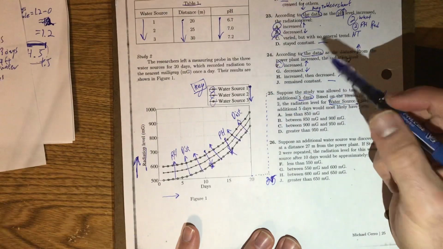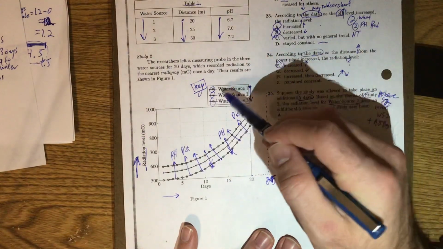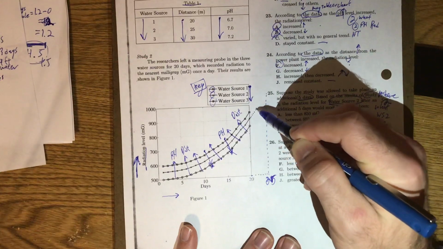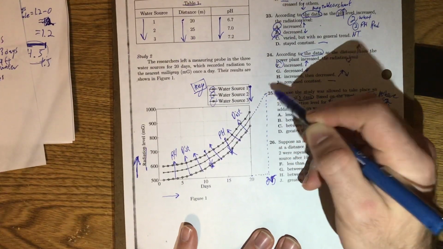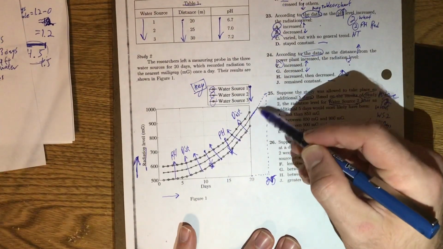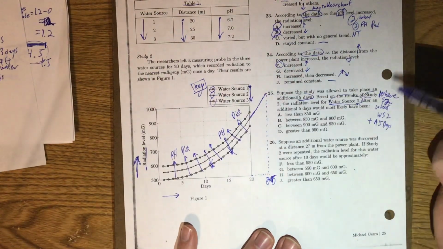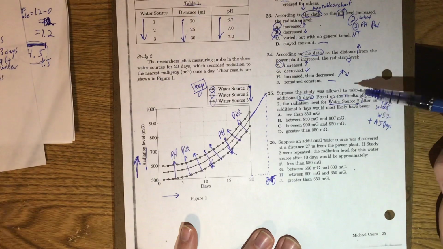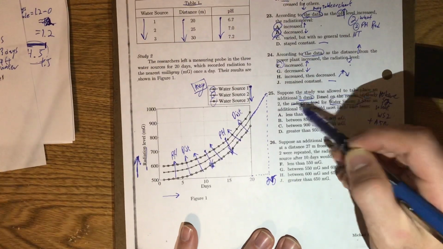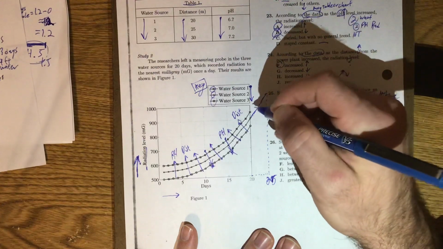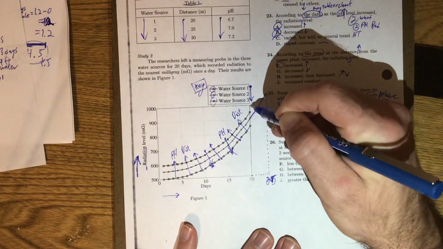Do we need to extend all the lines? No. We just need to extend the one they're asking us for. So there you go. That's water source 2. So water source 2 would most likely have had a radiation level of, here's 1,000.